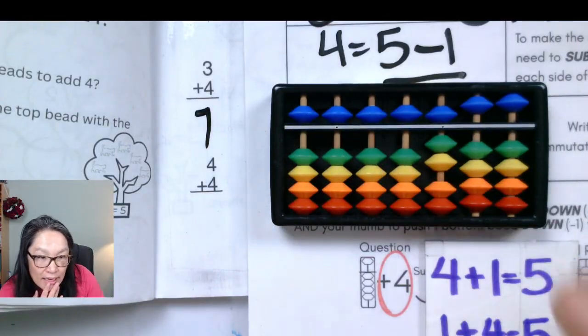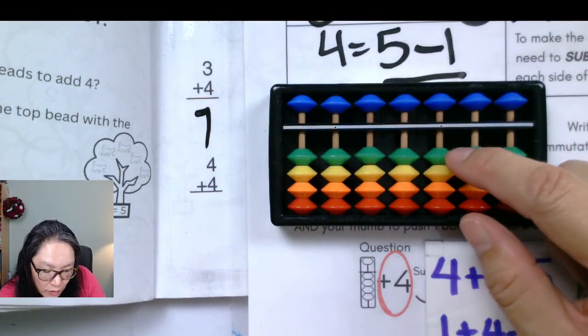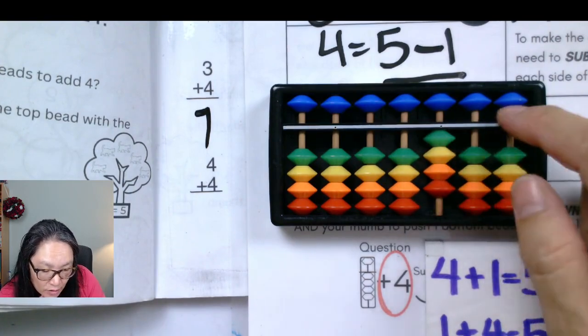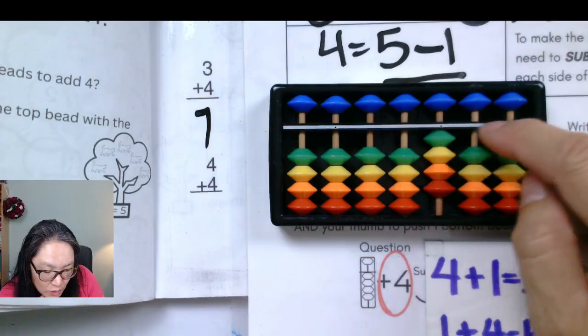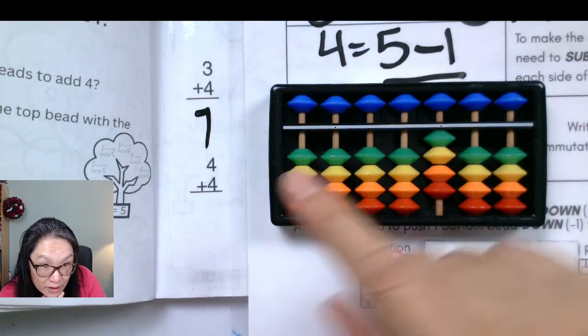Okay, Yandel, I don't know if Yandel's still here, but we're going to review. Let's do a little review. This is 1, 2, 3, 4. These are the values of 1, and they're touching the horizontal bar. Because it's touching the horizontal bar, this is now 4. Yandel, are you still here? If not, I'm going to continue with my adding.